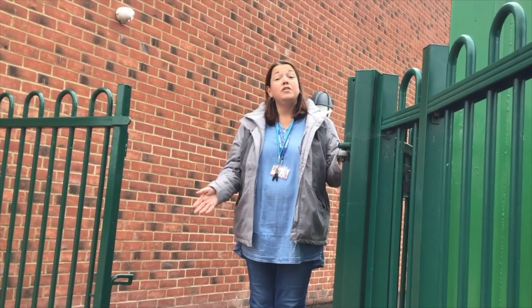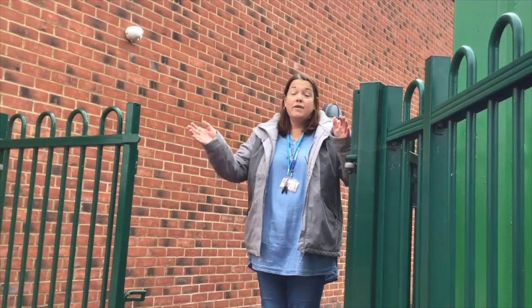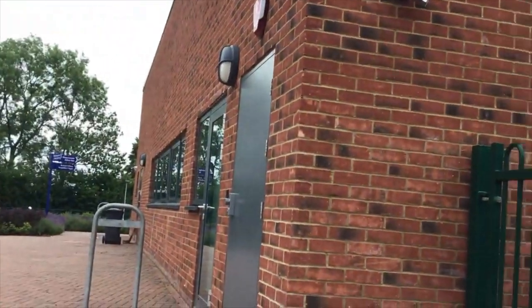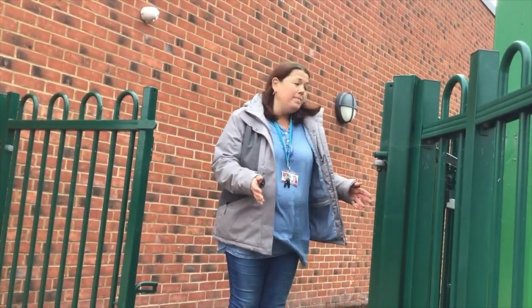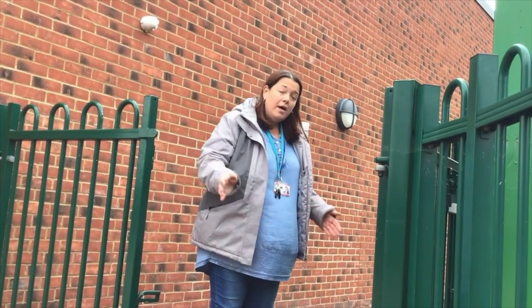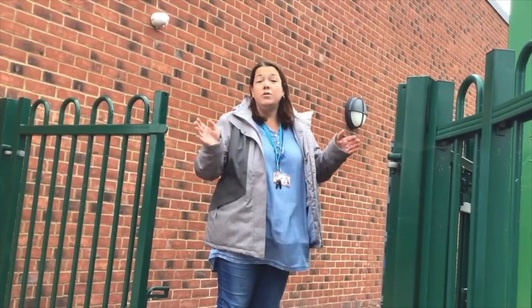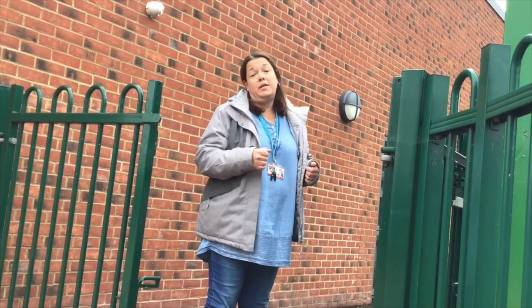Okay, all Foundation Phase children will enter this way through this gate, this side of the building, okay? So you will come through here. There may be signs up, there may be markings and things, but you will come this way. And you won't all be coming at the same time. There will be staggered starts to avoid congestion coming through this gate.